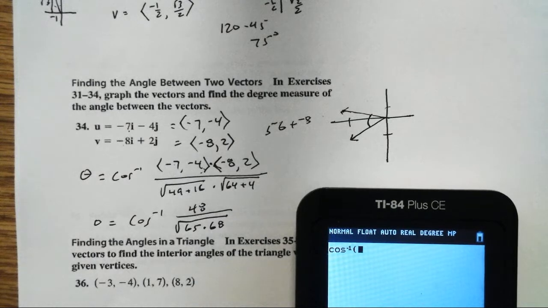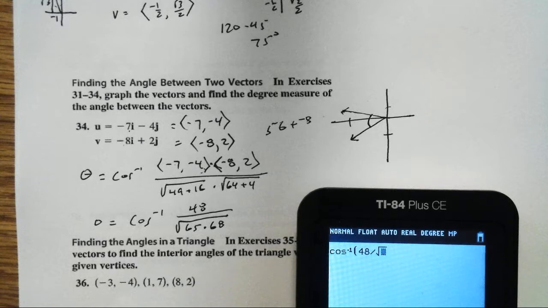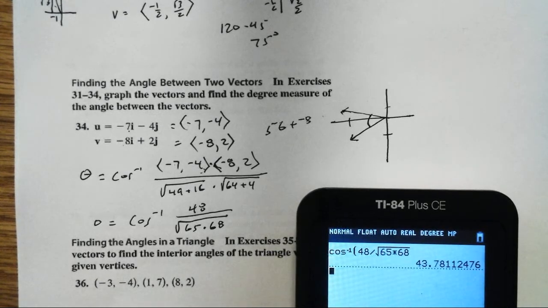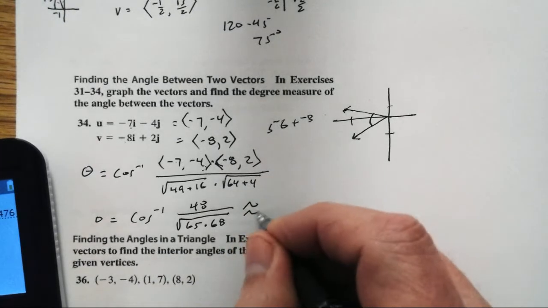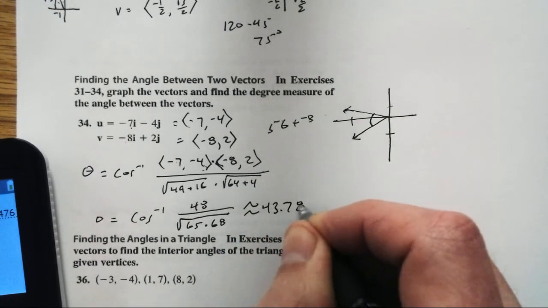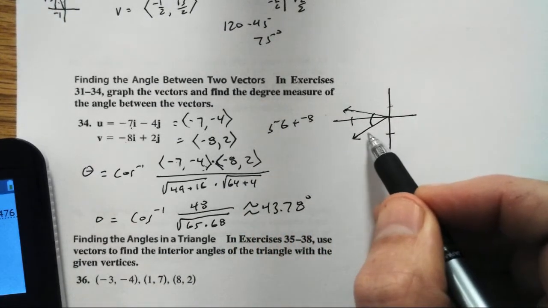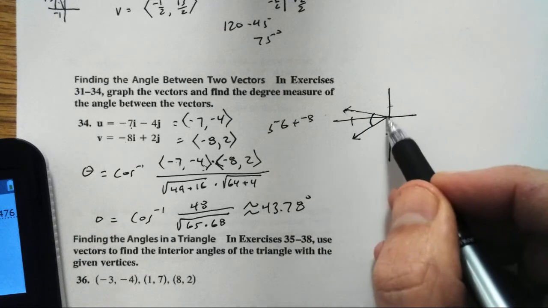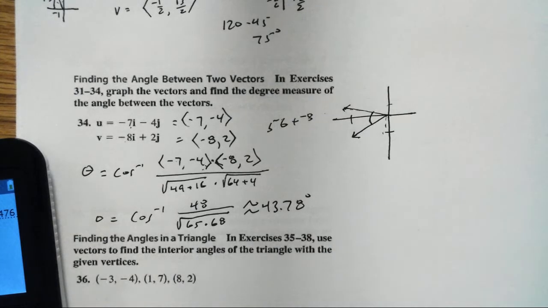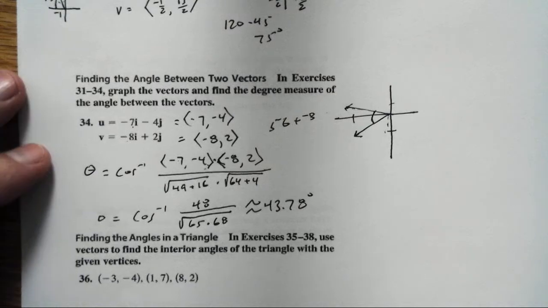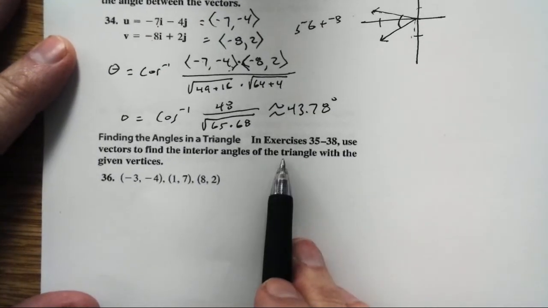Second cosine. 48 divided by big square root of 65 times 68. 43.78. And what did we think? I think I said it looks like it's going to be pretty close to 45. Looks pretty good.